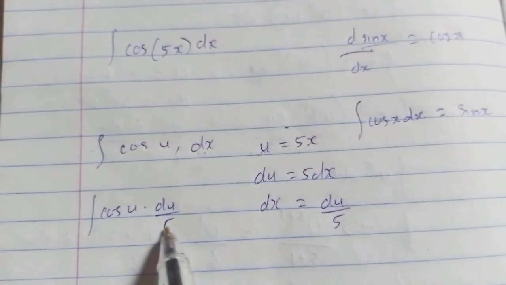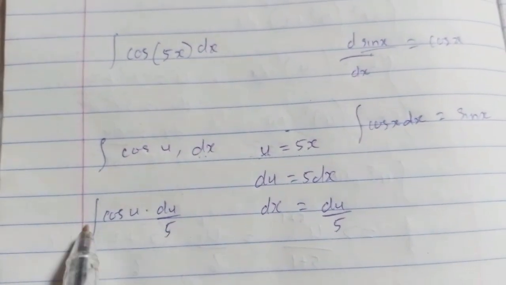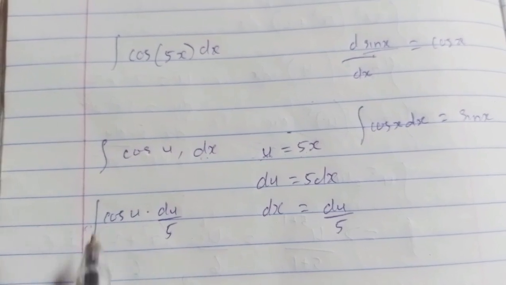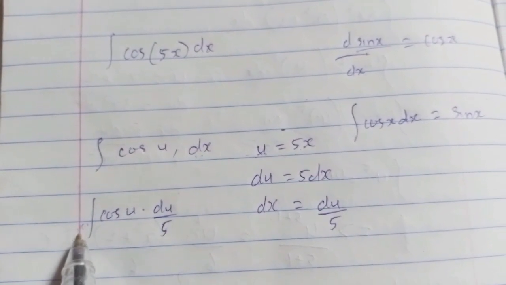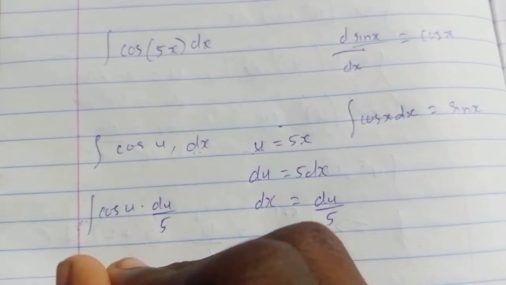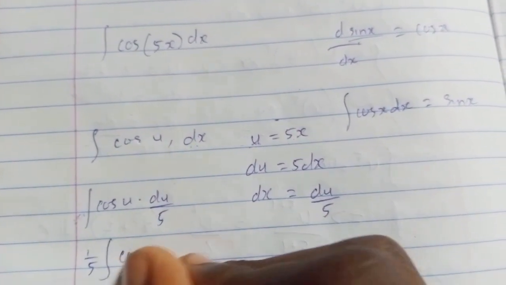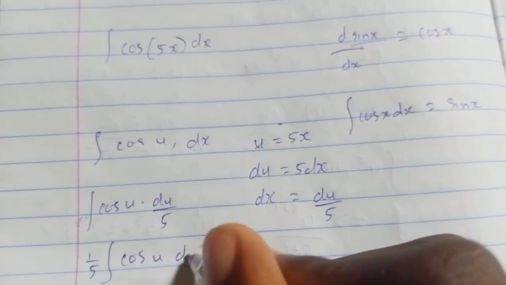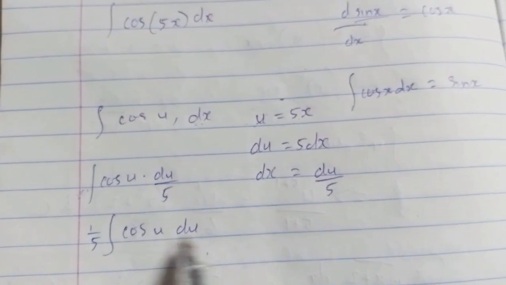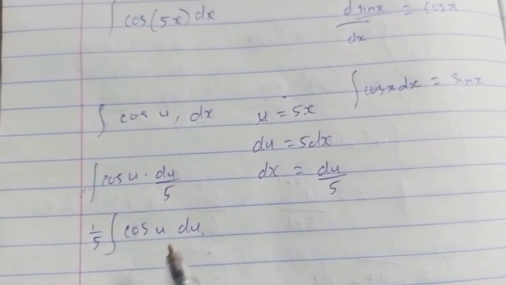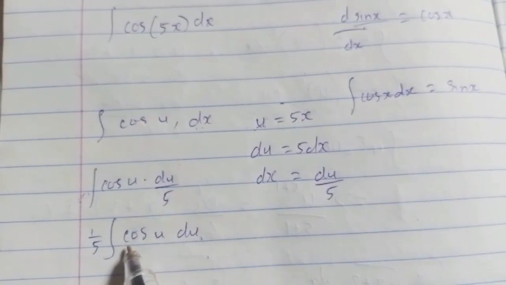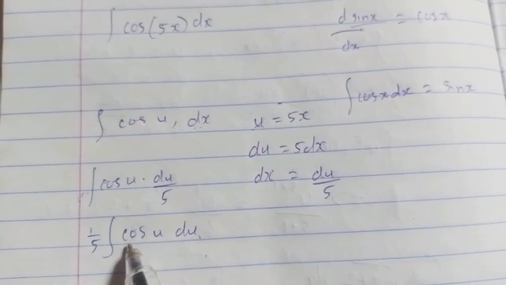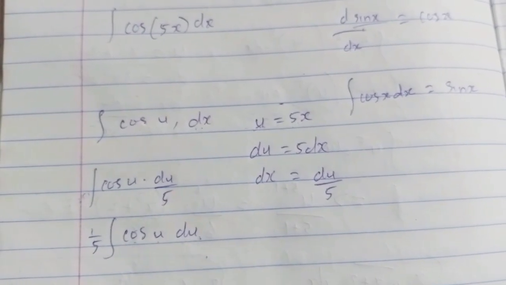So we're going to take 1 over 5 to the front of the integral because it's a constant and it's multiplying. So we have 1 over 5 integral of cos u du. Now we have a homogeneous variable here, so when we integrate cos x dx we get sin x, so it's just the same that cos u du will be sin u.